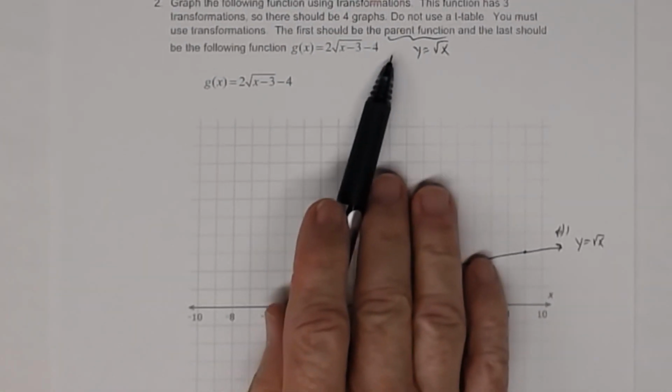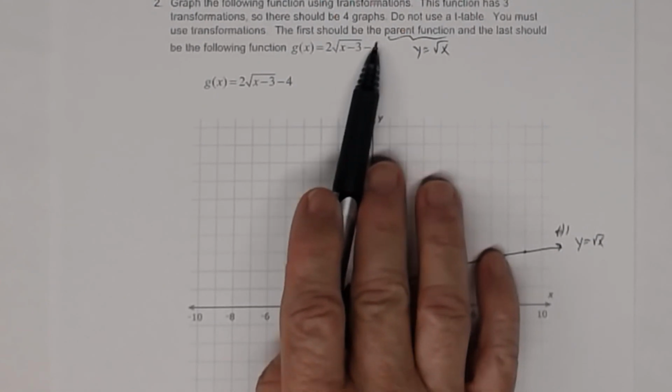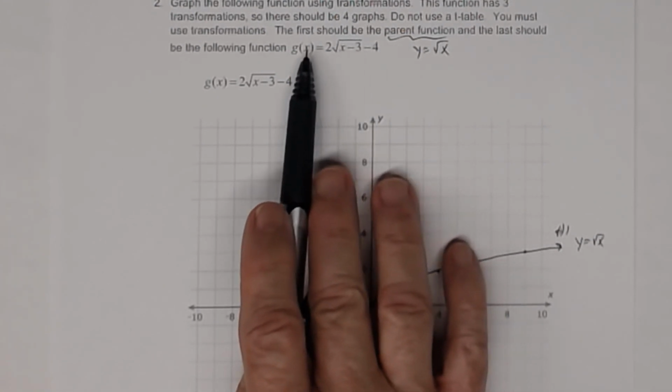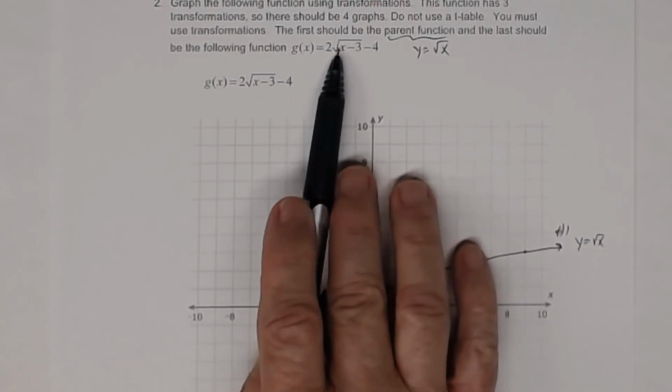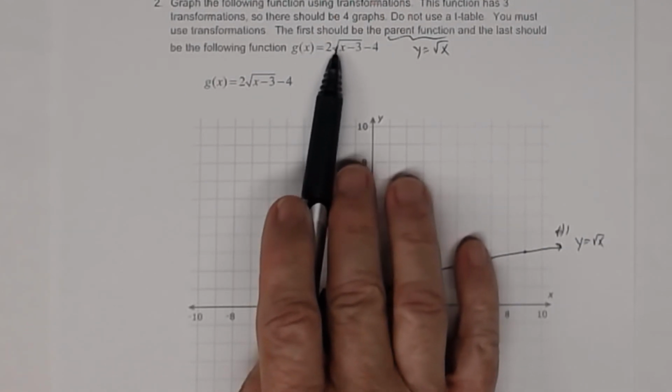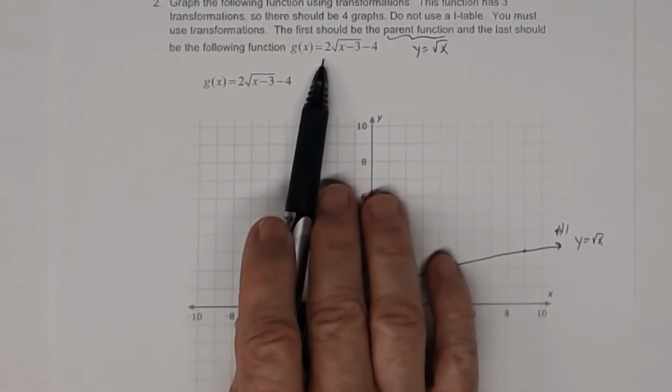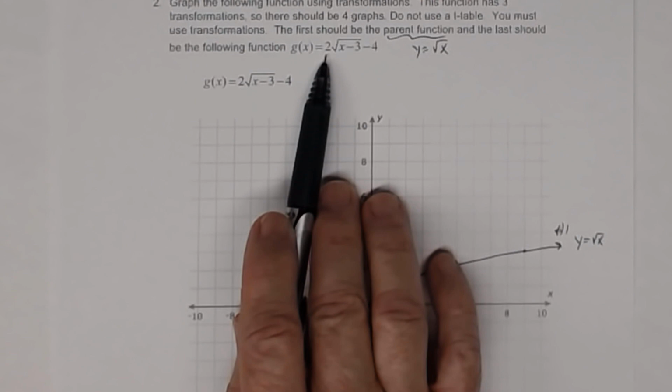Now, as we talked about before, always do the vertical translation last. So let's go from left to right. The first thing I see is this 2 that's in front of the radical. So remember, this 2 is a vertical stretch.